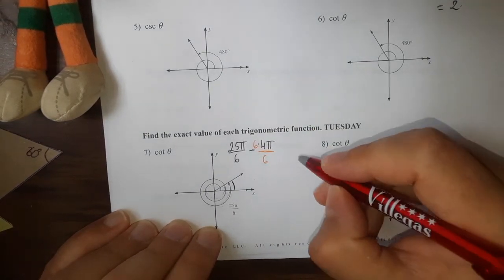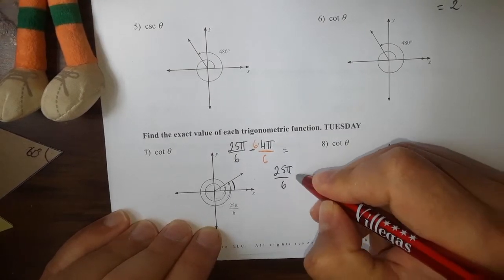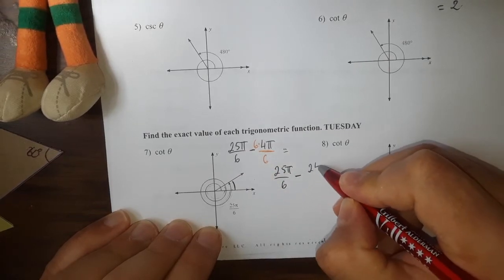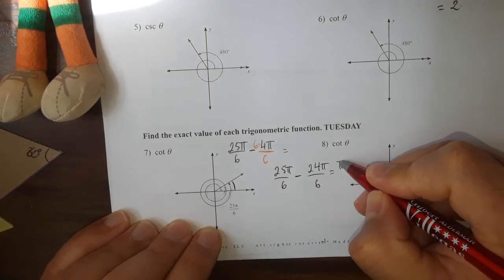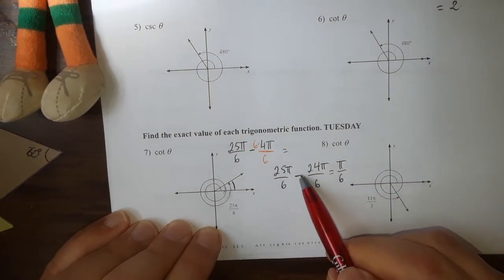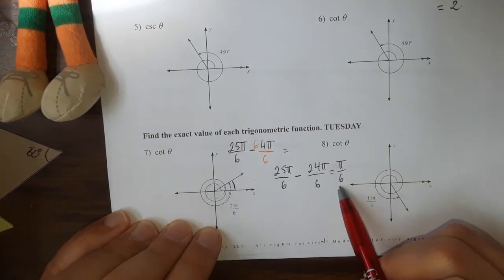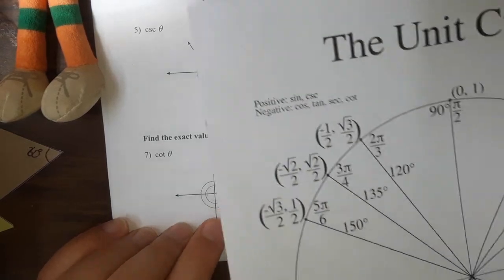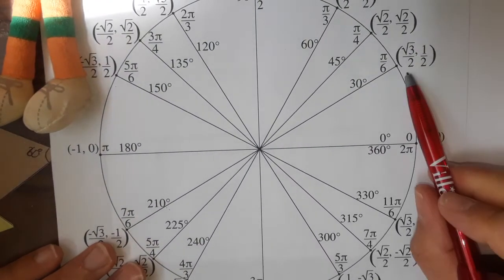So what we have now is 25 pi over 6 minus 24 pi over 6, which is actually pi over 6. 25 pi minus 24 pi is just 1 pi, and then the 6 just remains, so pi over 6. So actually, what we have is a 30 degrees angle, pi over 6, which is this one here, right?